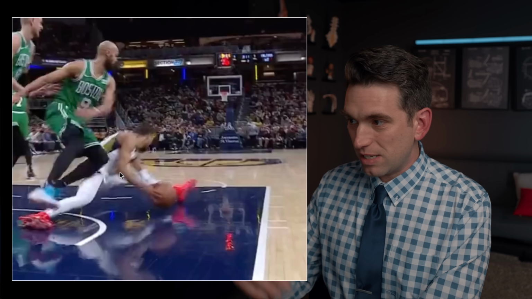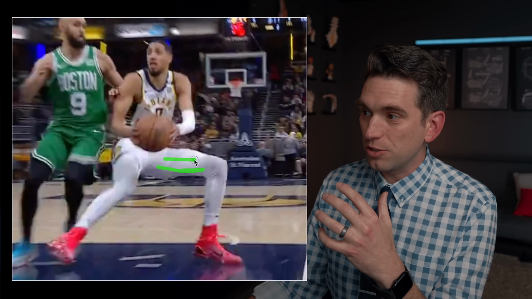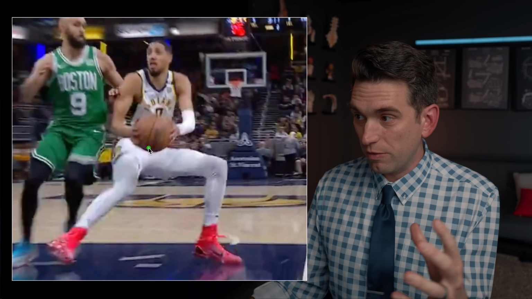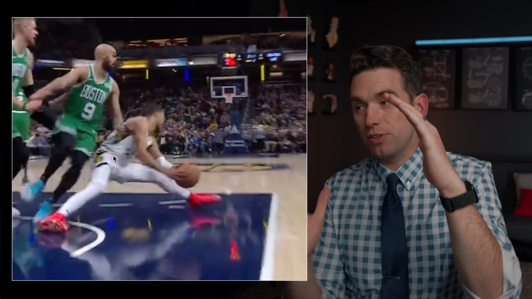But if you translate that back up to his trunk, remember in this position where his pelvis is sitting, the hamstring muscles on the back side of the thigh and the adductor groin muscles on the inside of the thigh all originate on the pelvis. And so at this point, Haliburton's pelvis is level. As he then continues through this play and his trunk starts to lean, now his pelvis is rotating.